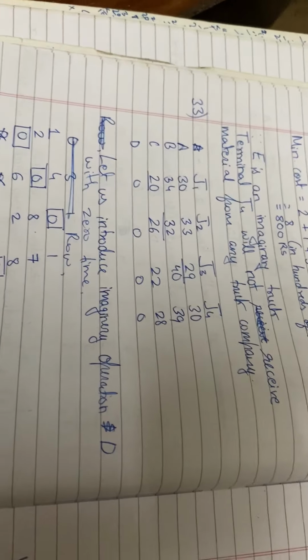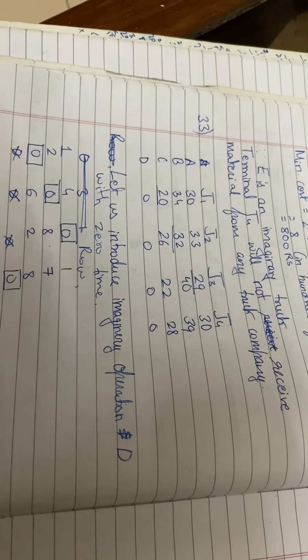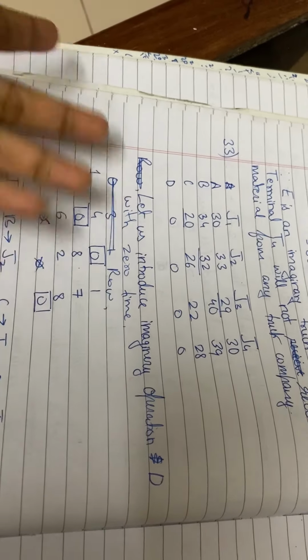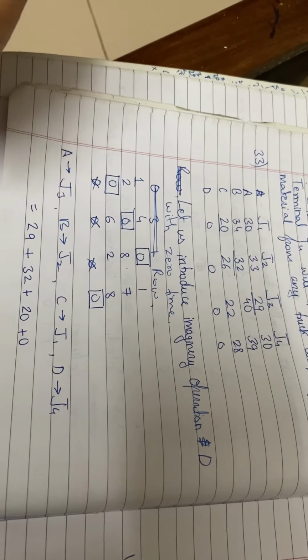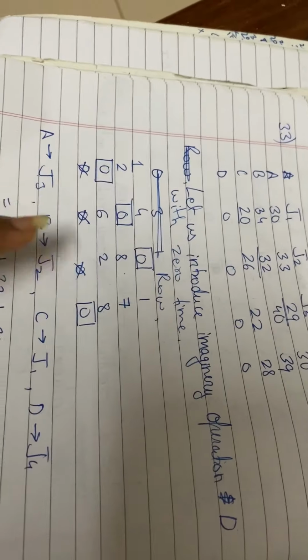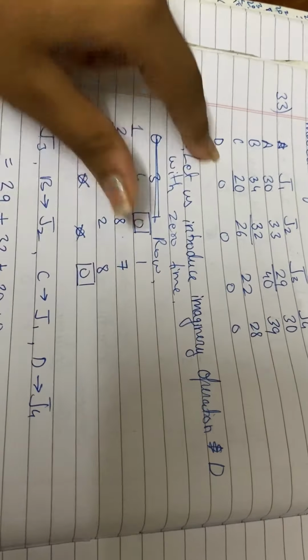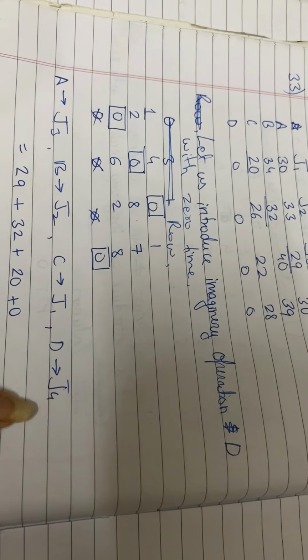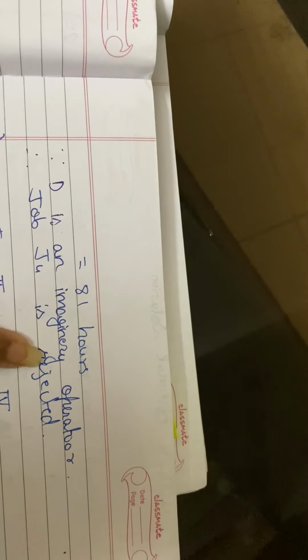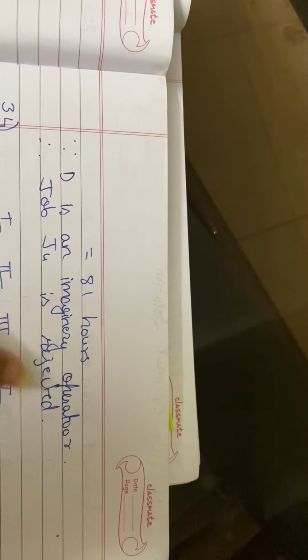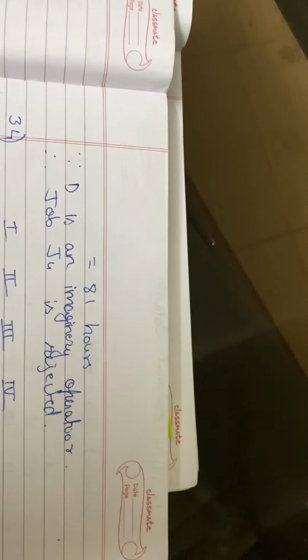Then we do the row reduction, and we have not done the column reduction since we have gotten 0. Same reason, we assign it. Same steps as minimization we do. Then since we assign it, this row D is imaginary, right? So imaginary row D is assigned to J4, so we'll need to give the reason that since D is an imaginary operator, job J4 is rejected, it cannot be considered.